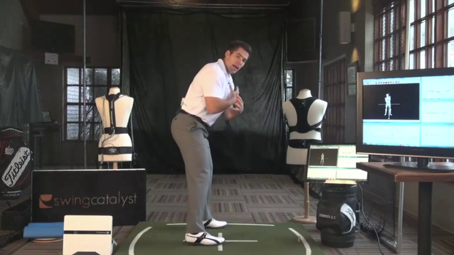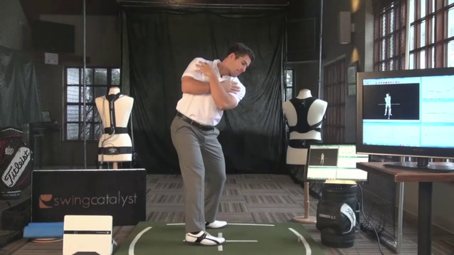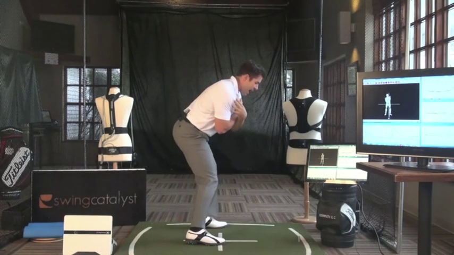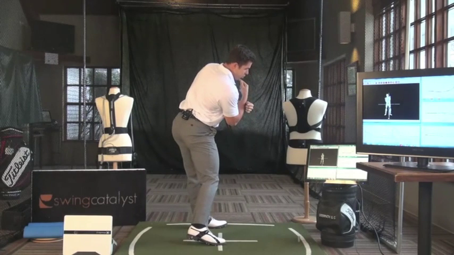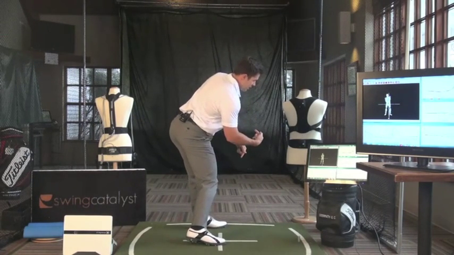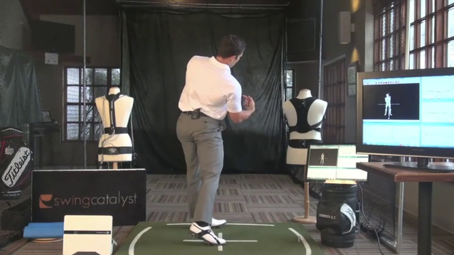So you can see from that angle, if I put my bend back in, as I start to take this bend out, I start to right side bend. You can see the middle of my thorax is going to start thrusting back.